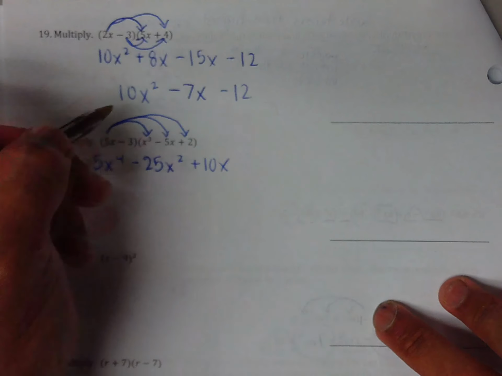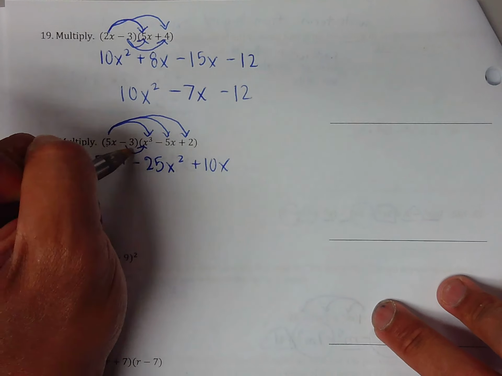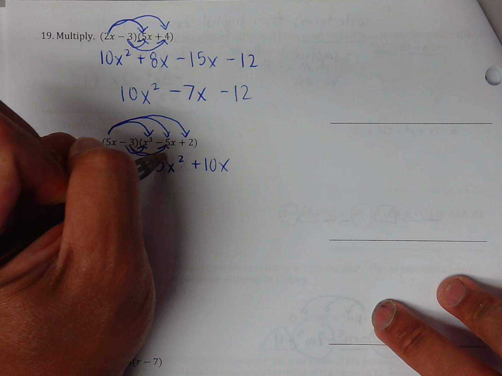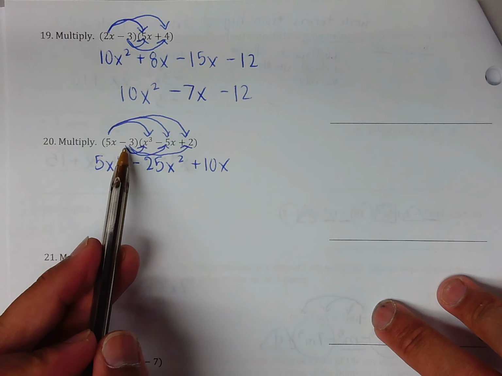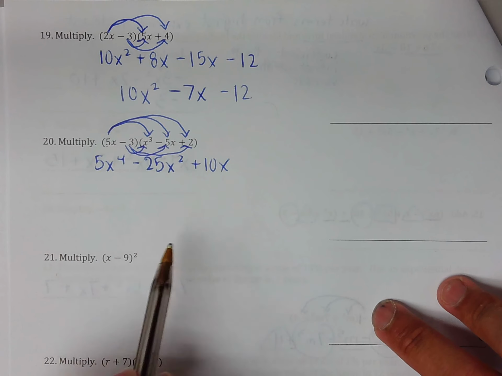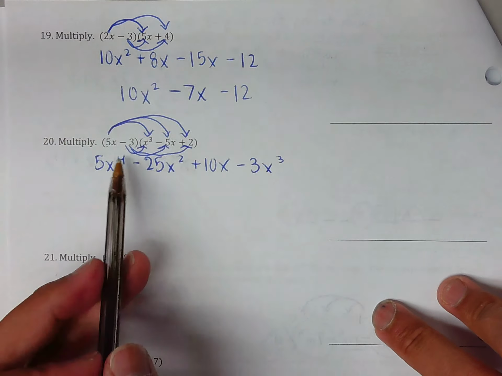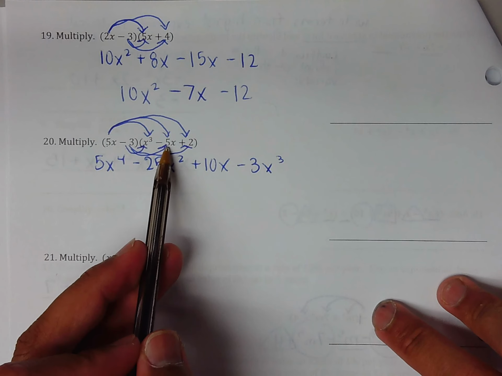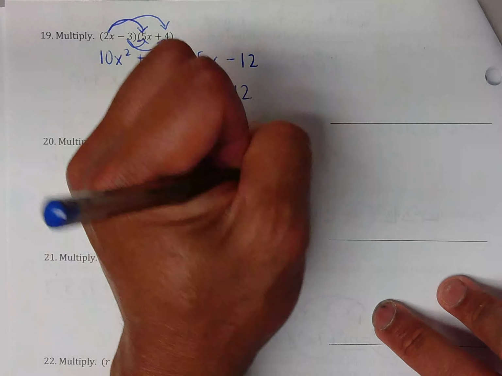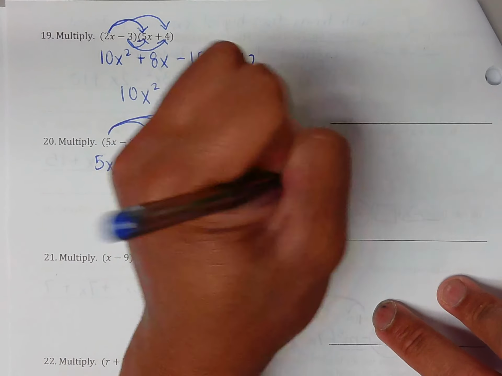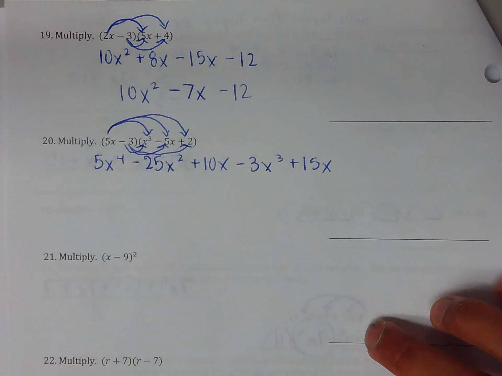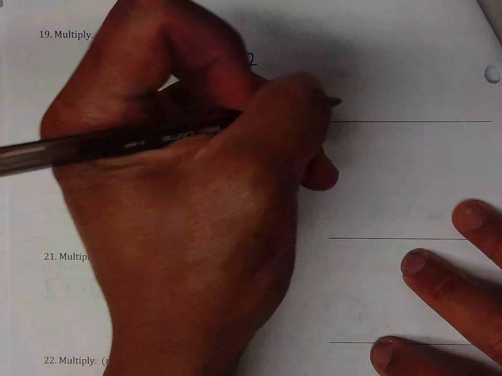All right, next we have to double distribute this. So we distribute to each of these terms now with that negative 3. So negative 3 times x cubed gives us negative 3x cubed. Negative 3 times negative 5x gives us positive 15x. And then lastly, negative 3 times 2 gives us negative 6.